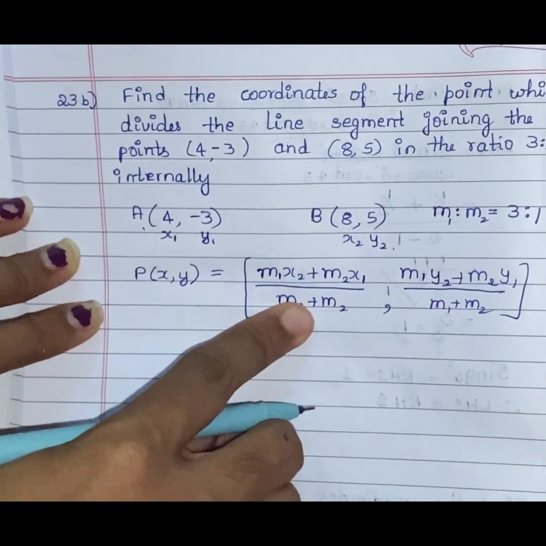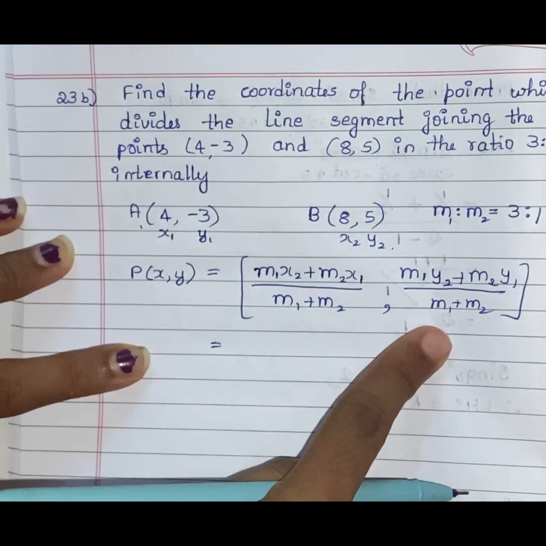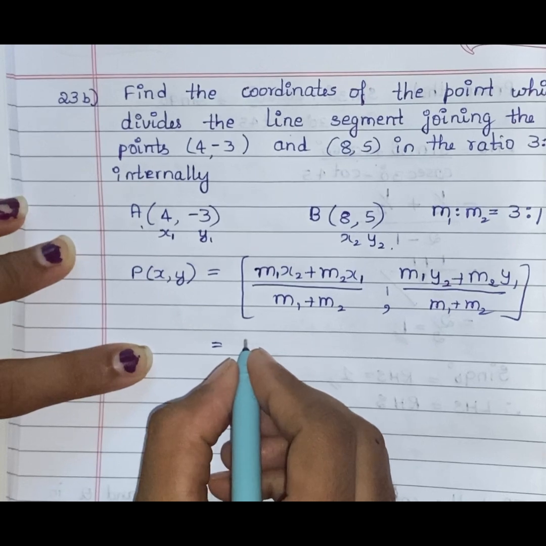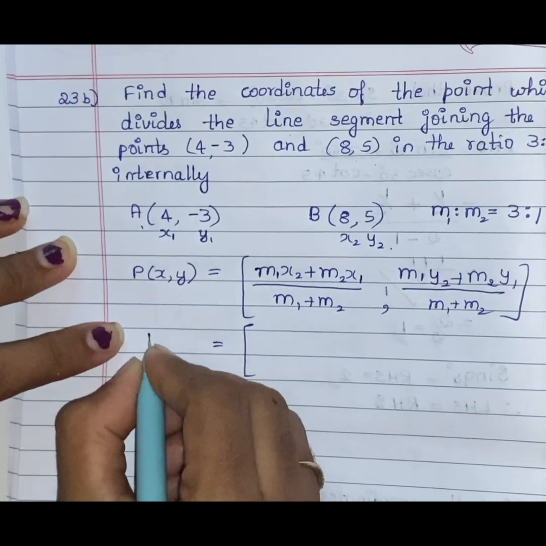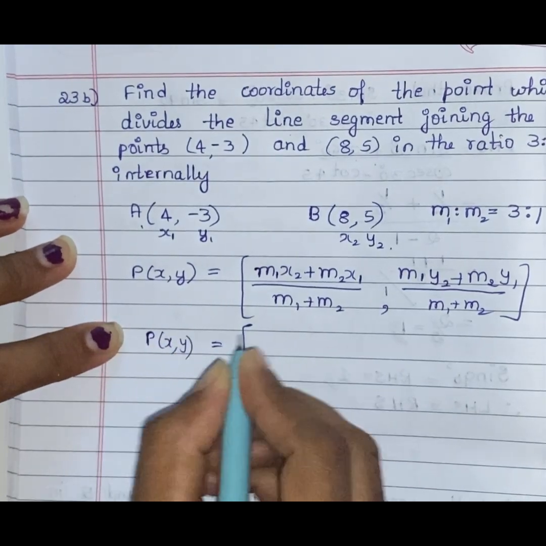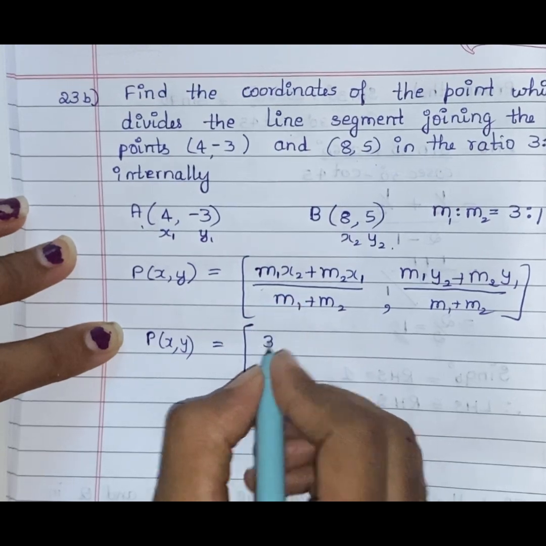This is the formula. Now we need to replace the given values in this formula. So it goes like, okay, that is P of x comma y is nothing but m1 x1, that is m1 is nothing but 3.